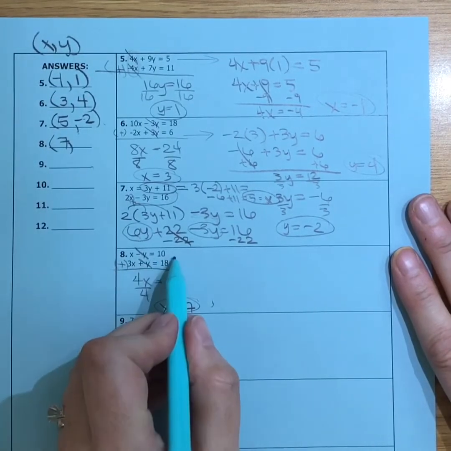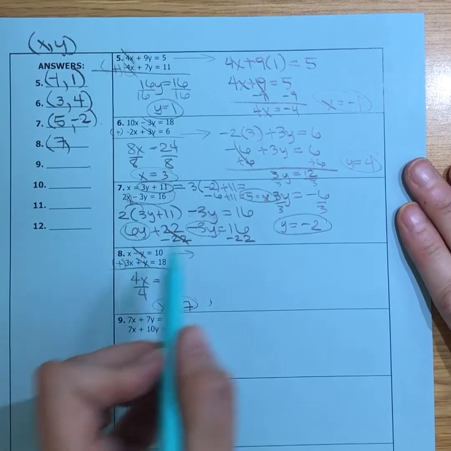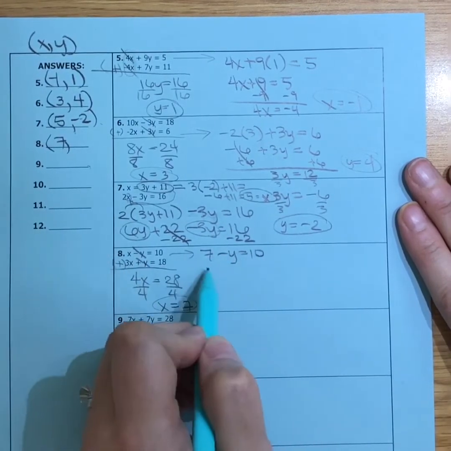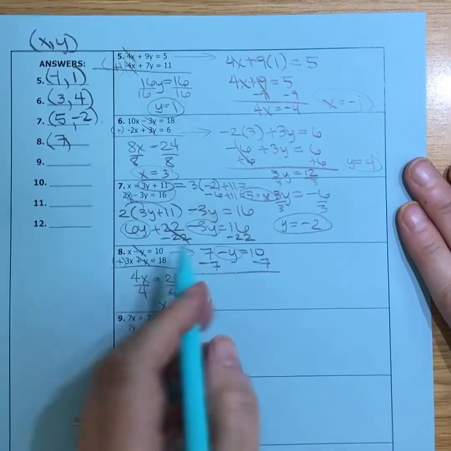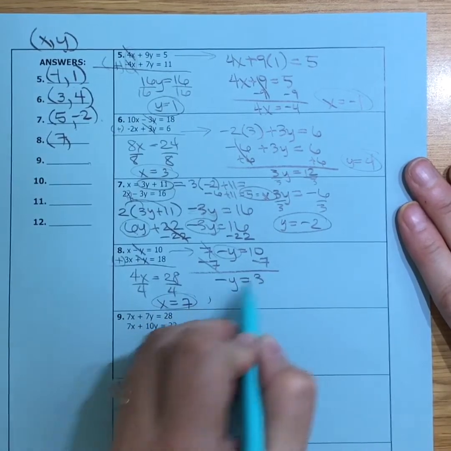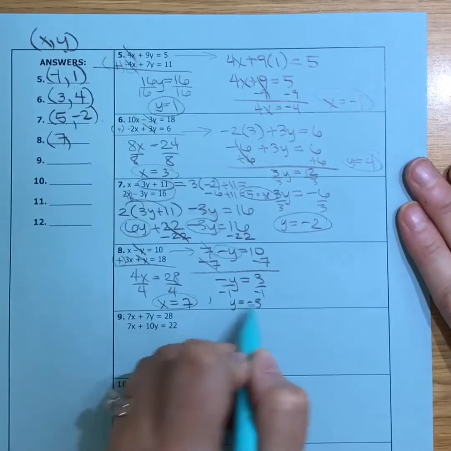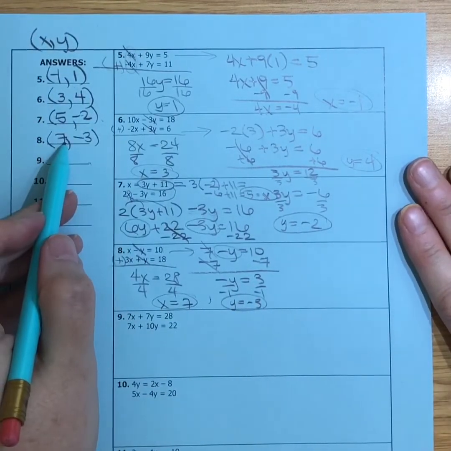I'm going to plug it into the first equation just because it's a little bit easier. So instead of x minus y equals 10, I'm going to get 7 minus y equals 10. Subtract 7. Keep your negative y. Don't lose that. Even though these eliminate, you get negative y equals 3. Mental math, or divide by negative 1, and y equals negative 3. And we found the point where they intersect.